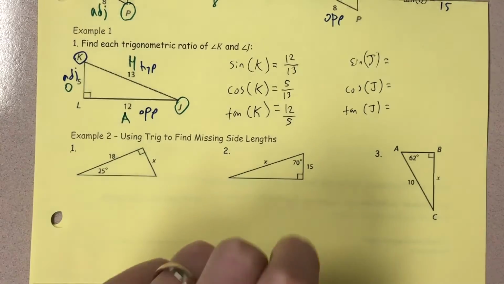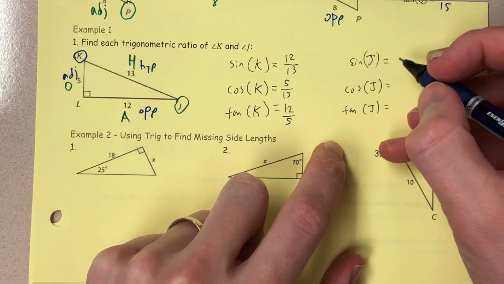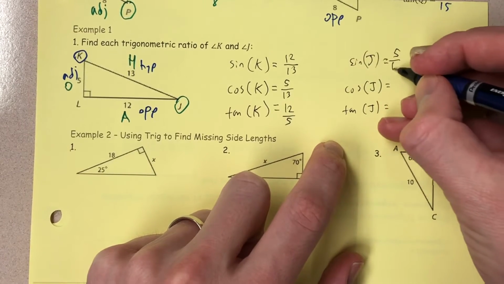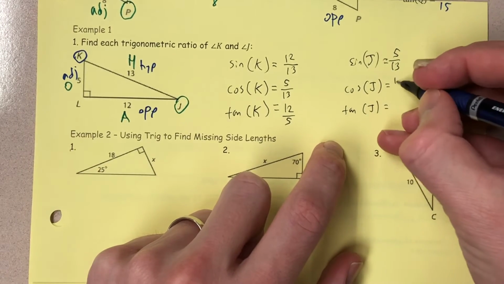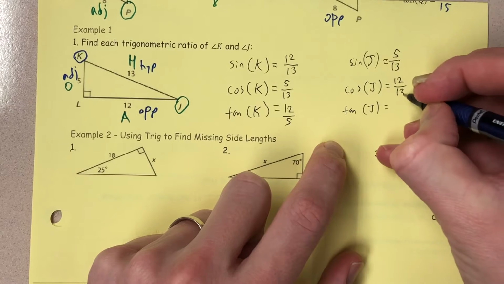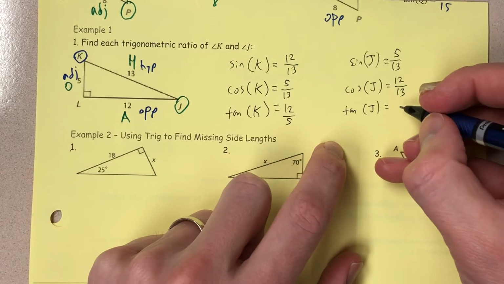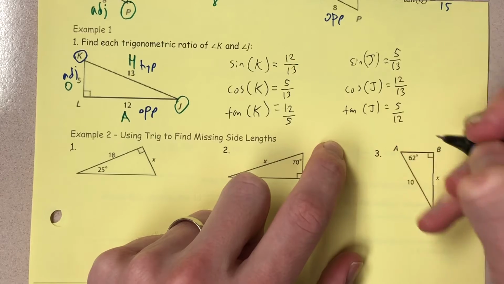So in terms of sine of J, it is still opposite over hypotenuse. So opposite for J is 5 over hypotenuse is 13. For cosine of J, this will be adjacent, so 12 over 13. And our final one, tangent of J, will be opposite, which is 5, over adjacent in this case, which is 12.